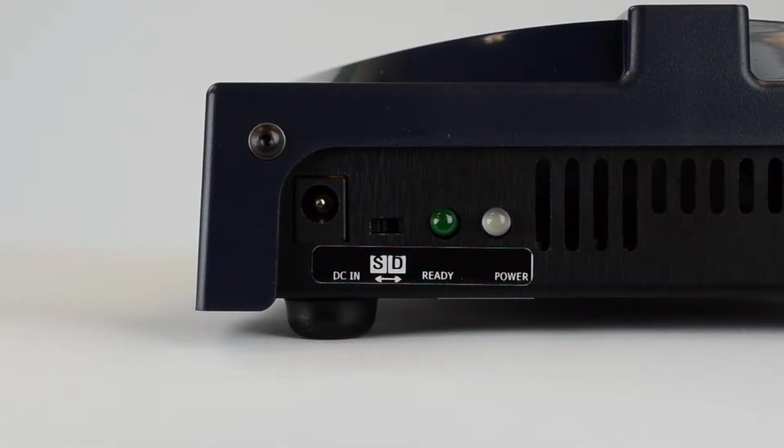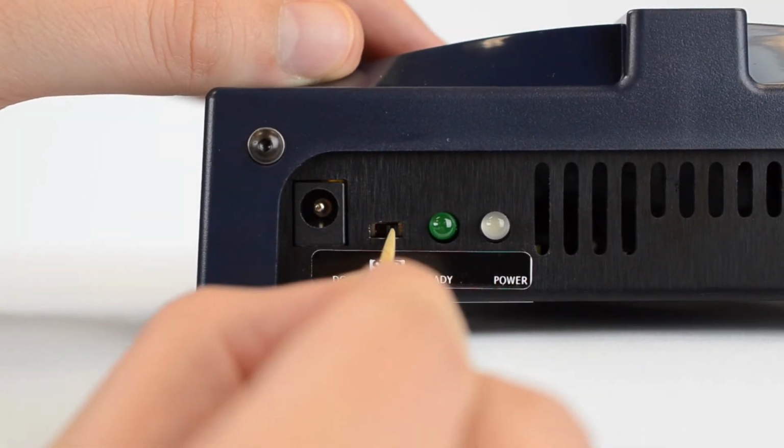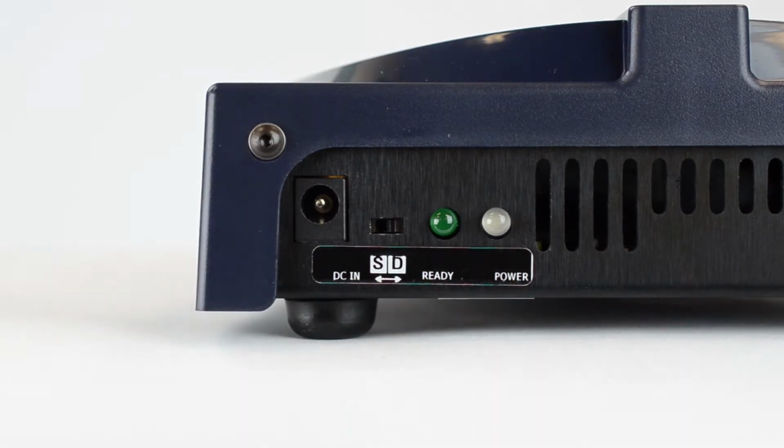First, check the switch on the back of the Seaport by the power indicator lights. There are two options, S for static and D for dynamic. By default, all Seaports are shipped switched to static. Use a narrow tool such as a toothpick to toggle the switch to your desired setting.